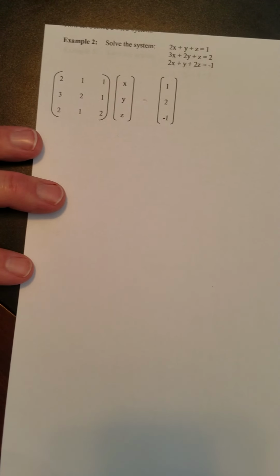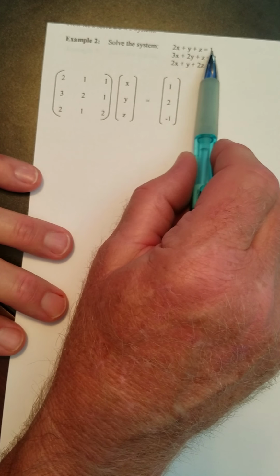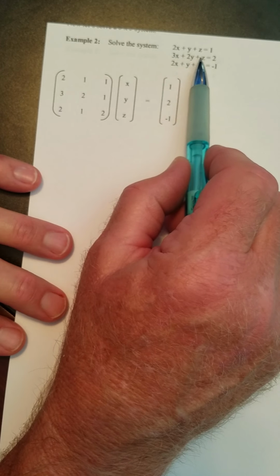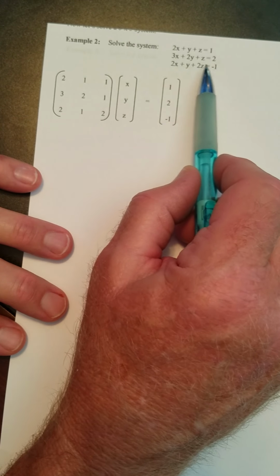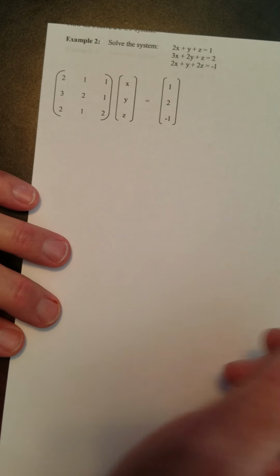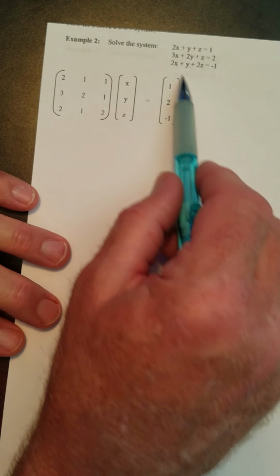Now we want to solve an equation. My equation is 2x plus y plus z equals 1. Second equation, 3x plus 2y plus z equals 2. 2x plus y plus 2z equals negative 1. My first step is to think of that as a matrix equation.